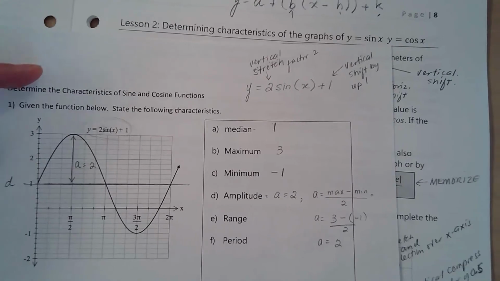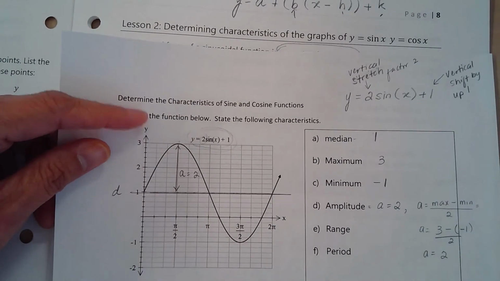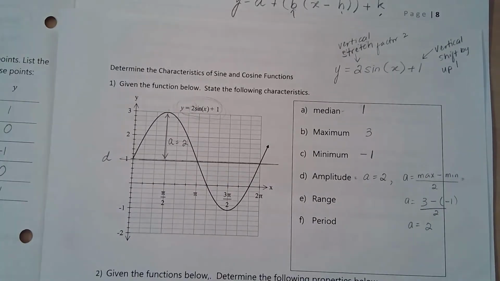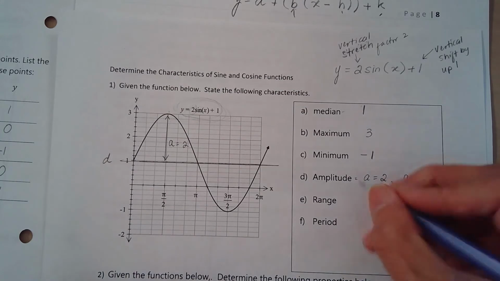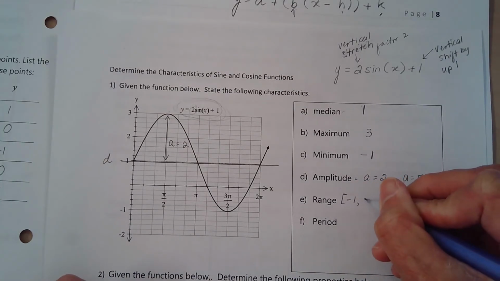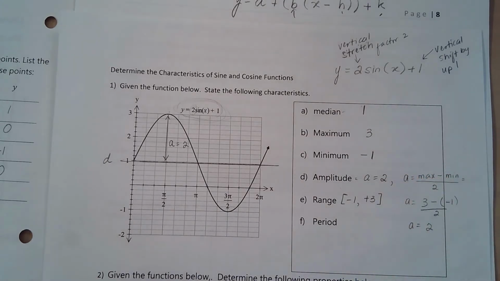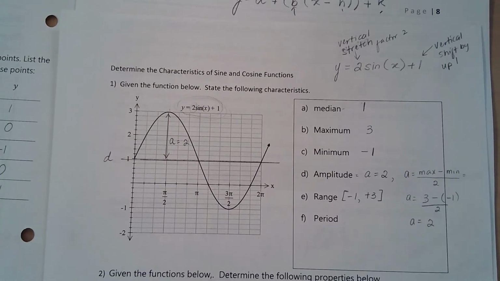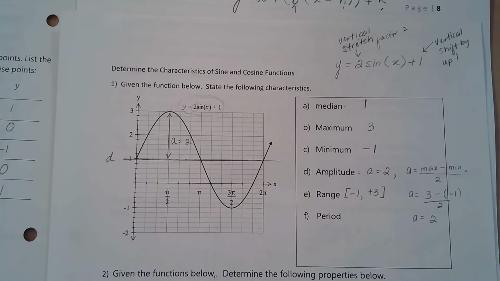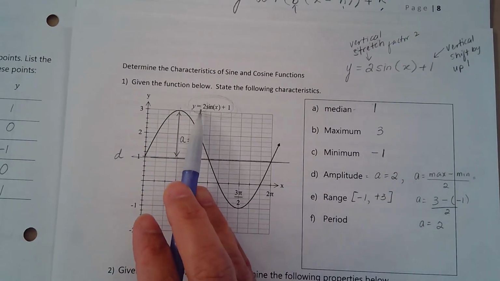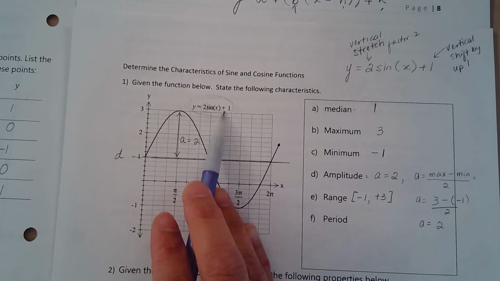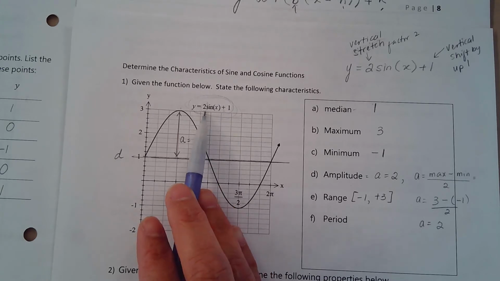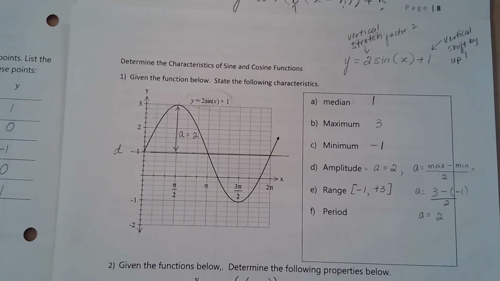Here's the other thing too. What's the range? -1 to 3. So it's always just your min and max. Min to max. Can you think of a way to figure out the min and max just by looking at the equation? How?